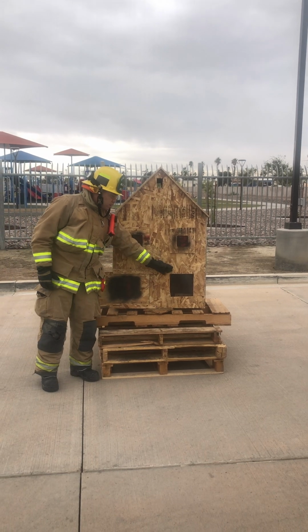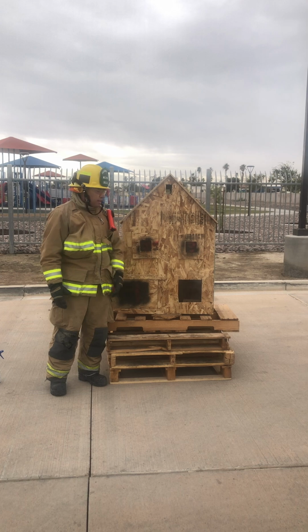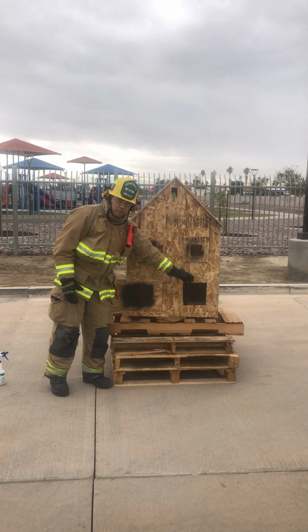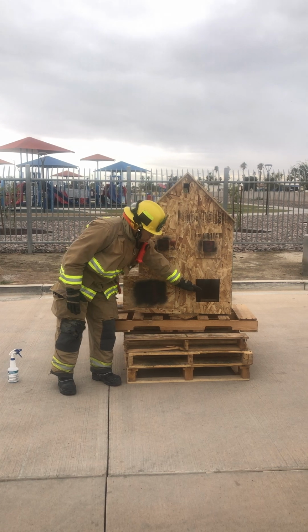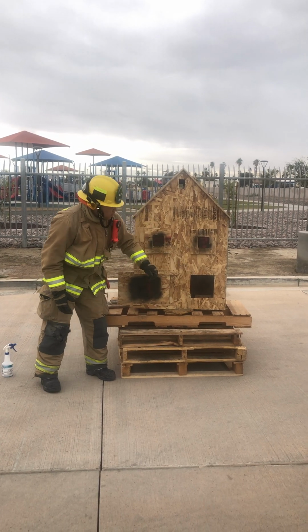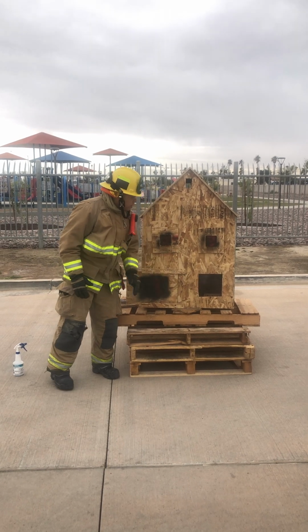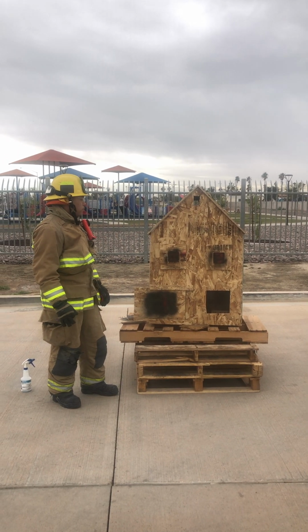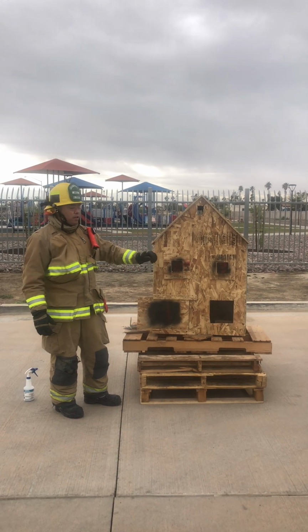So it's going to find the path of least resistance, and this happens to be the path of least resistance. The middle part between the clean air and the smoke, we'll come back to that.